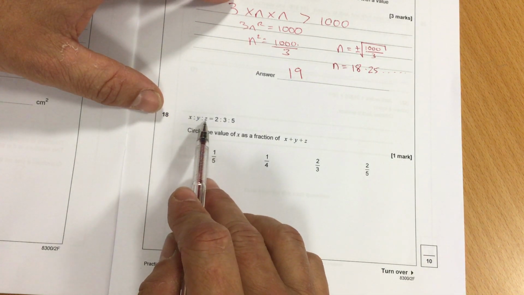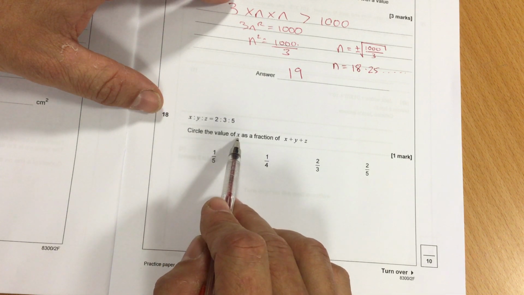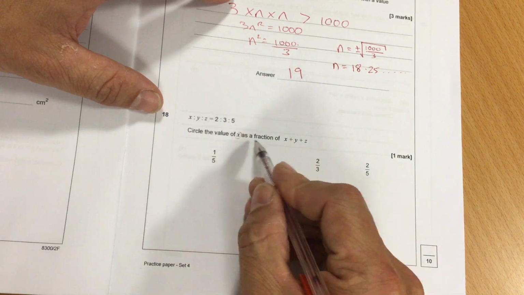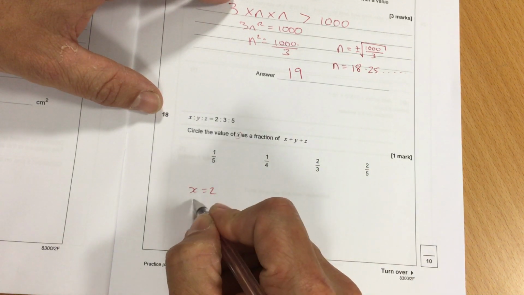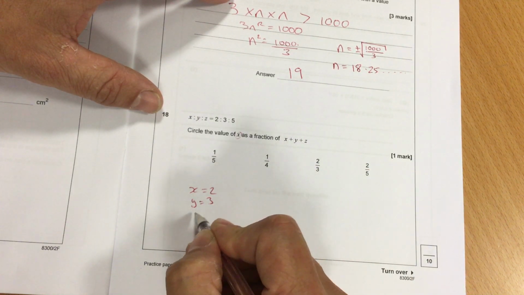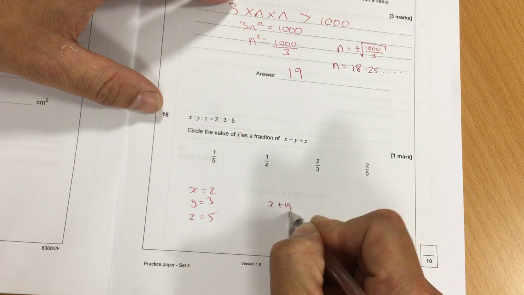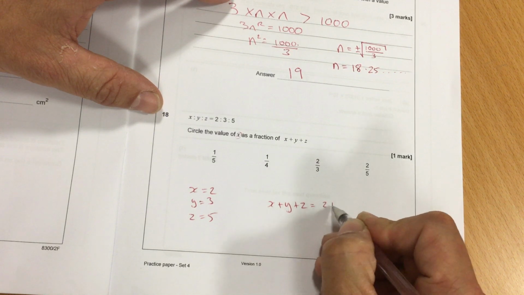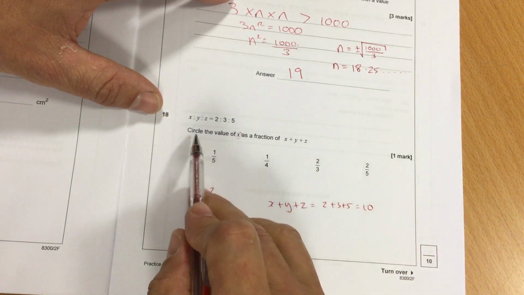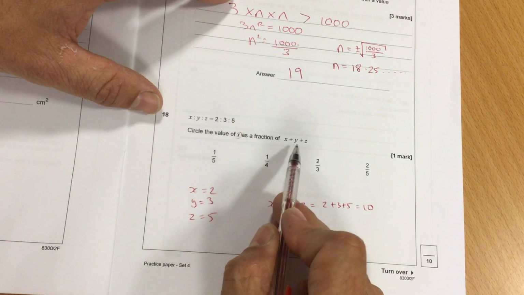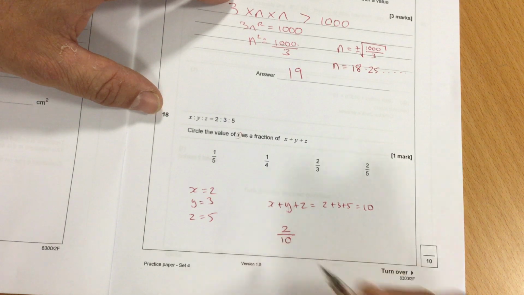x to y to z is the ratio 2 to 3 to 5. Circle the value of x as a fraction of x plus y plus z. Well, x equals 2, y equals 3, z equals 5. So x plus y plus z equals 2 plus 3 plus 5, which equals 10. So circle the value of x as a fraction of this. Well, x is 2, so we've got 2 over 10.